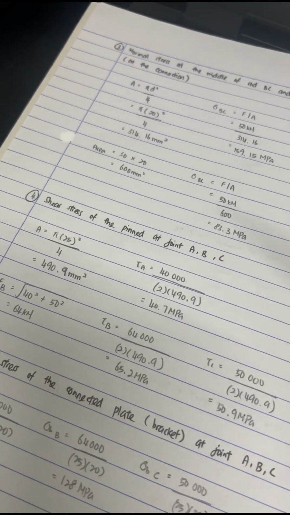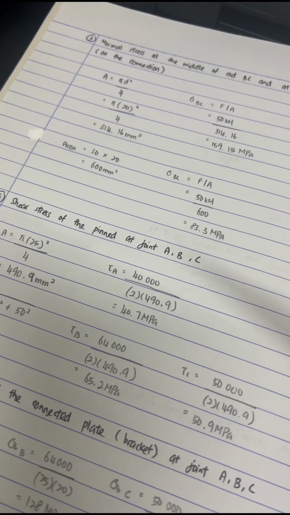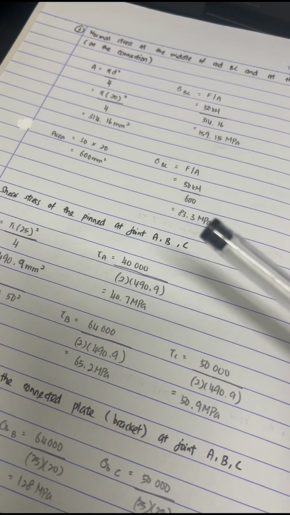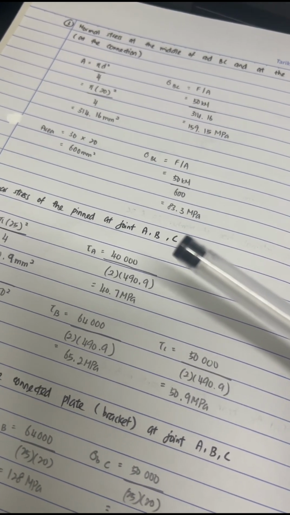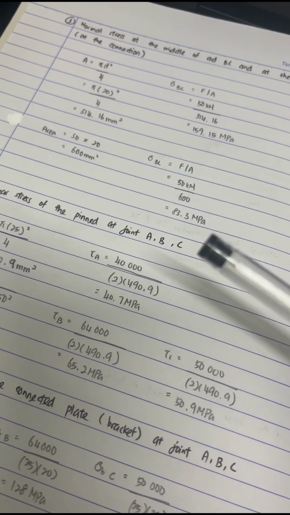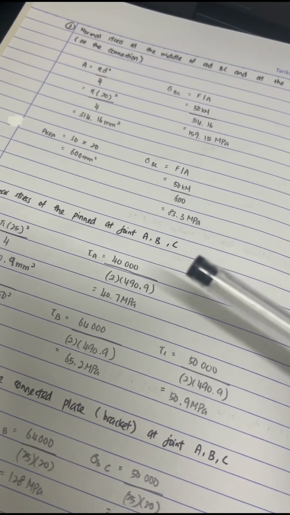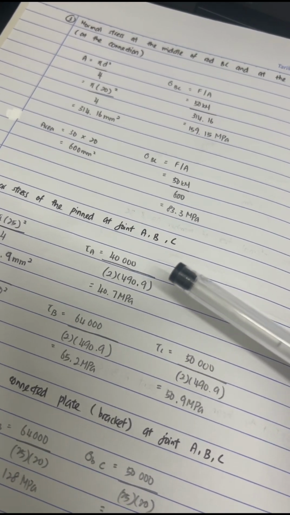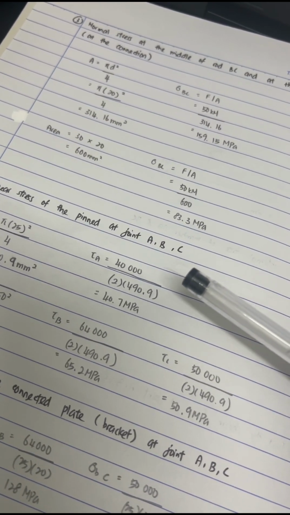My name is Bang Jiki. I will explain question number 4, shear stress of the pin at joints A, B, and C. In this question, I assume that this is double shear at the connection. So for the formula, shear stress equals F per area, but because I assume double shear, the area needs to be multiplied by 2.